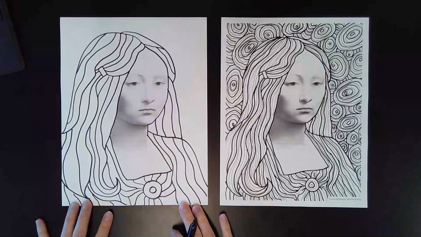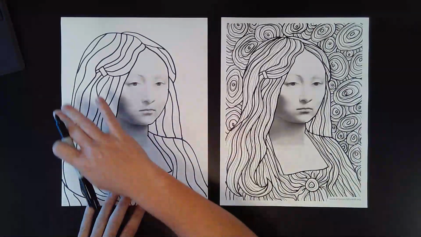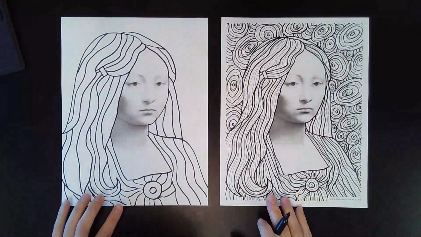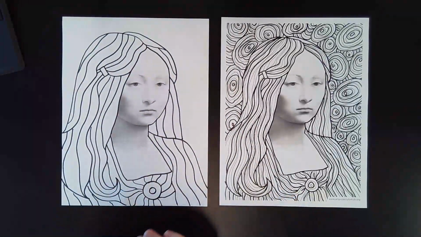Okay, so finish up her hair, her dress, add some different lines in. Go ahead and fill in your background, and then you guys can take the rest of art and color it in if you want, or you can just leave it black and white. It's up to you, however you want to do it.